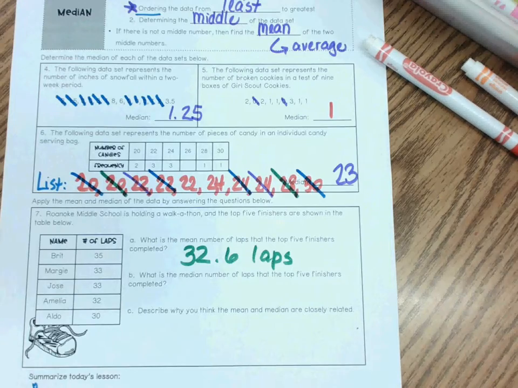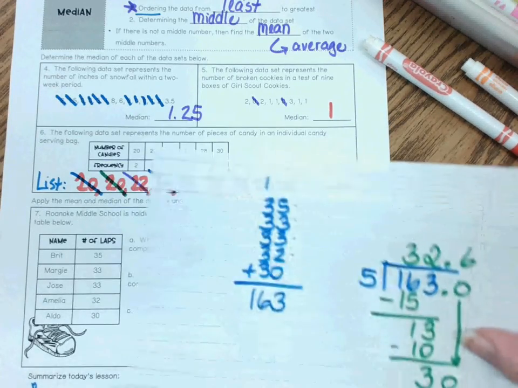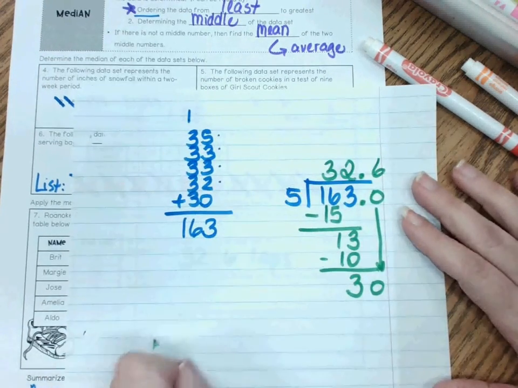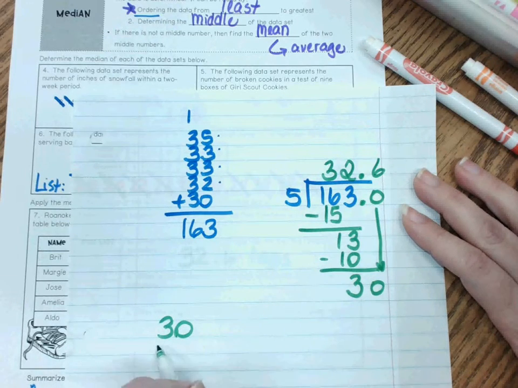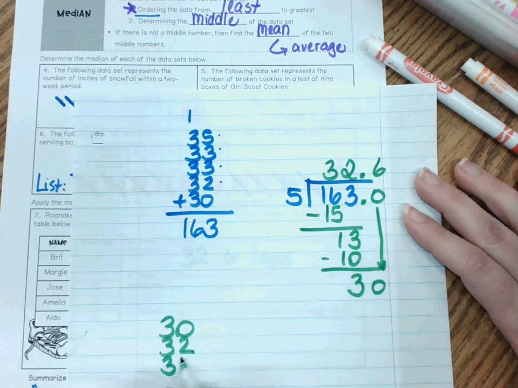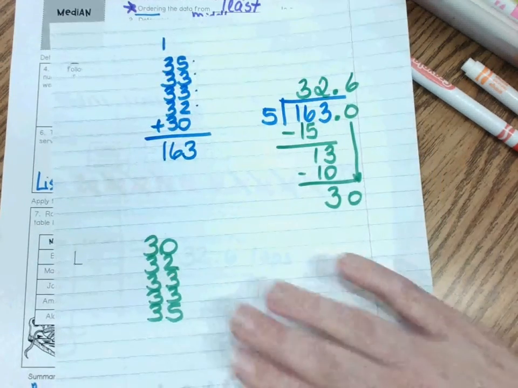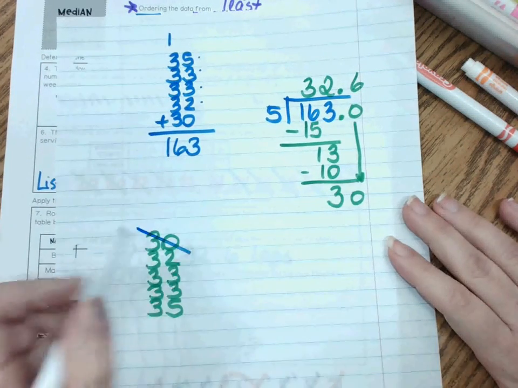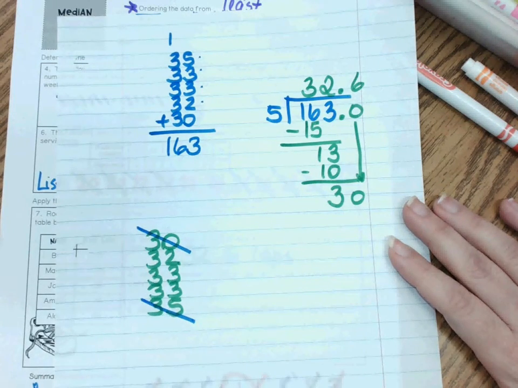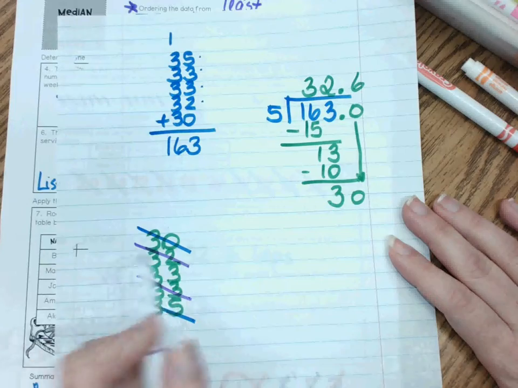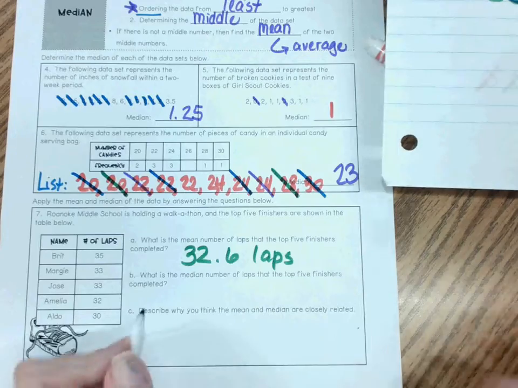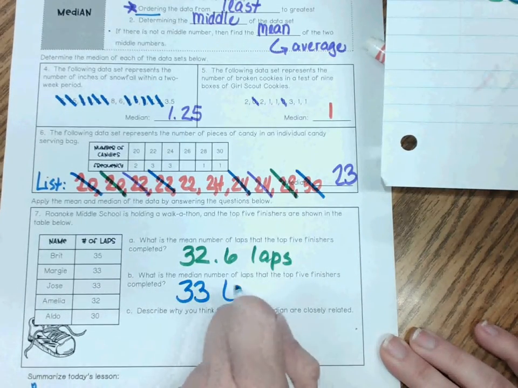What is the median number? I did the last one going side to side. I'll do this one going up and down. But do put it in order. 32, 33, 33, and 35. So it doesn't matter if you like to write them up and down or side to side. So one off the top, one off the bottom. One off the top, one off the bottom, and I'm left with my median, which is going to be 33. So the median number of laps is 33 laps.